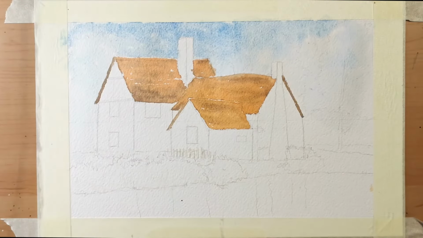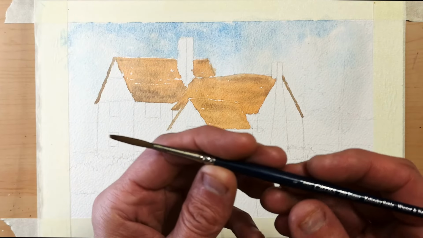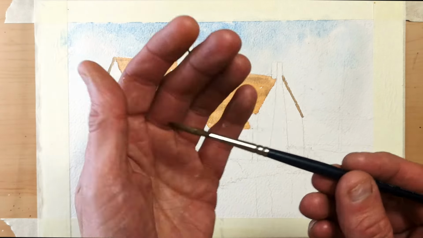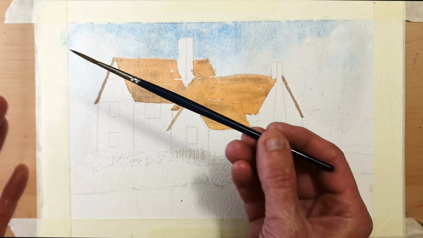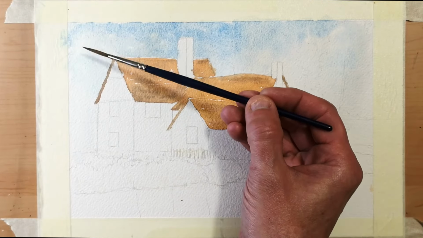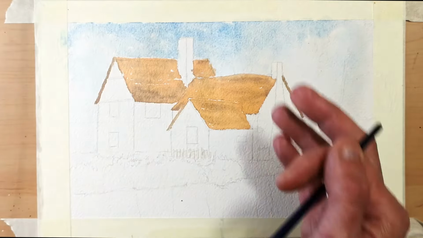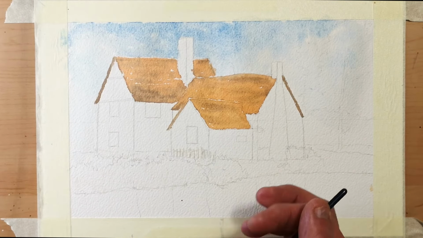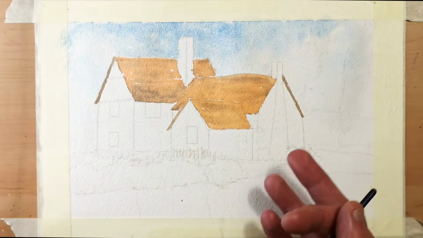Now to paint this, I'm going to use just the number 4 rigger, a Kolinsky Sable Winsor & Newton rigger, because this is rough paper and it's not a large tree. So what I can do is some dry brush to simulate the effect of the roughness at the top of the tree. If I used a larger brush, then it's just going to flood the area with paint and it's probably going to be more flat looking.